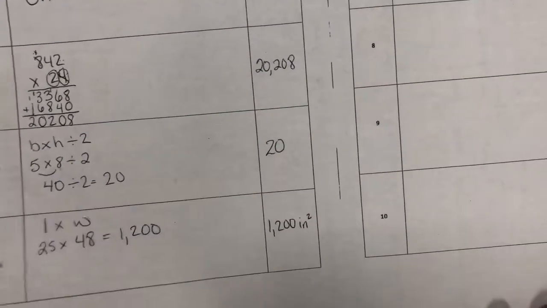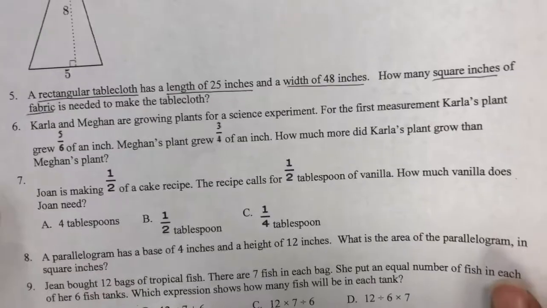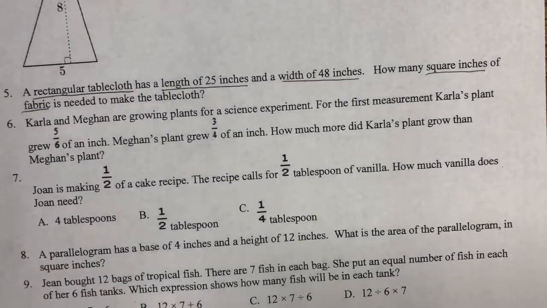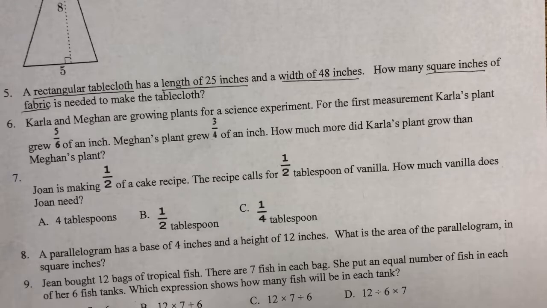All right, so let's go to number 6. Number 6 says, Carla and Megan are growing plants for a science experiment. For the first measurement, Carla's plant grew 5/6 of an inch. Megan's plant grew 3/4 of an inch. How much more did Carla's plant grow than Megan's?